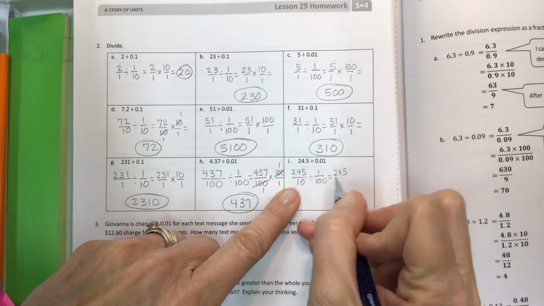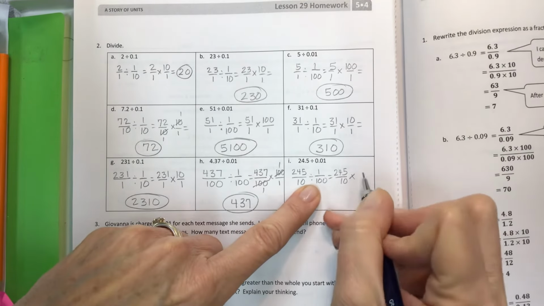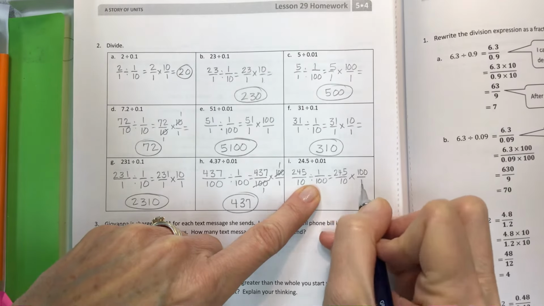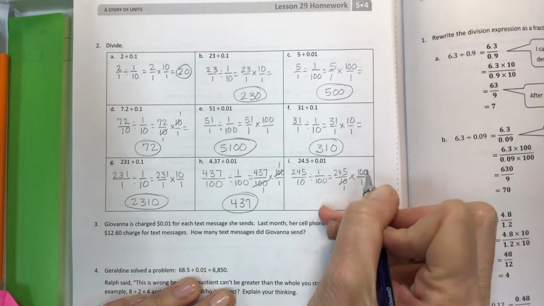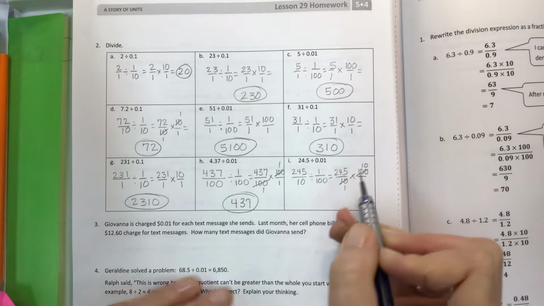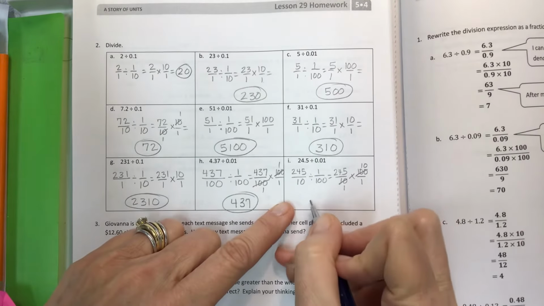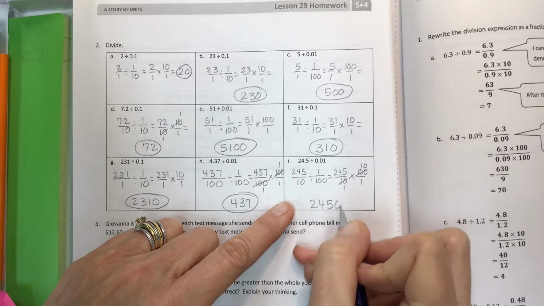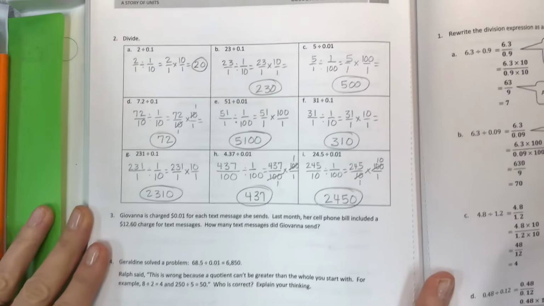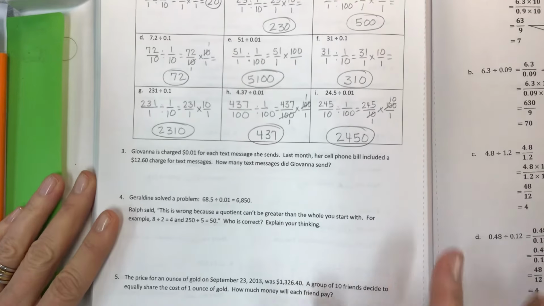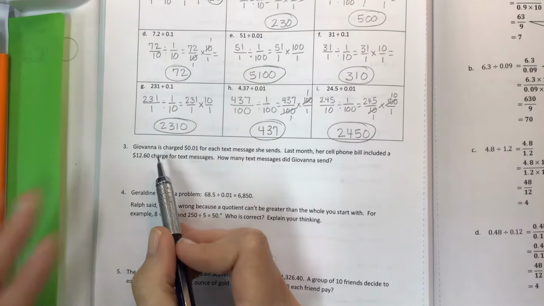Keep it. Change the sign. Flip the second fraction. Simplify. 10 divided by 10 is 1. 100 divided by 10 is 10. 245 times 10 is 2,450. And you're done. And so that is your lots of practice opportunity. Now we're on to the word problems.